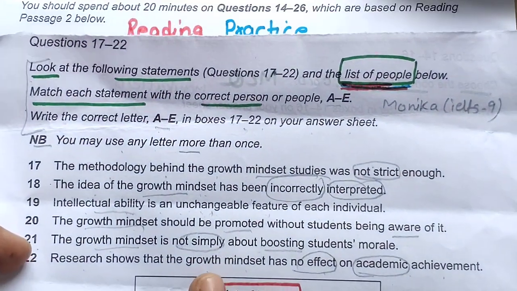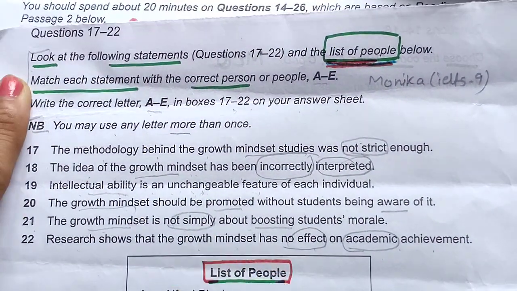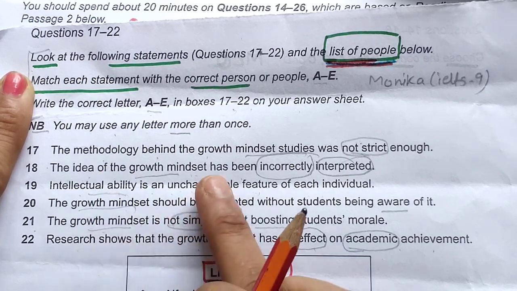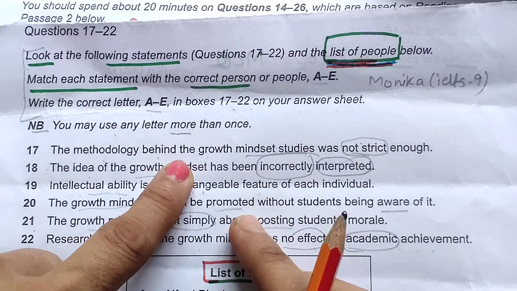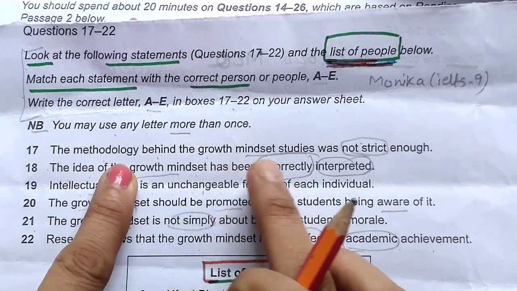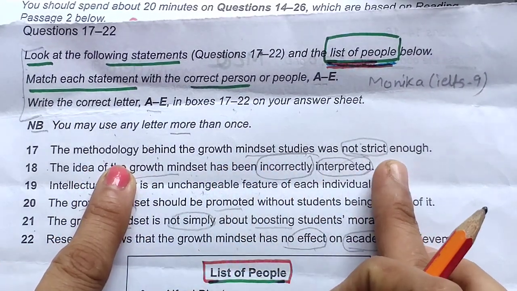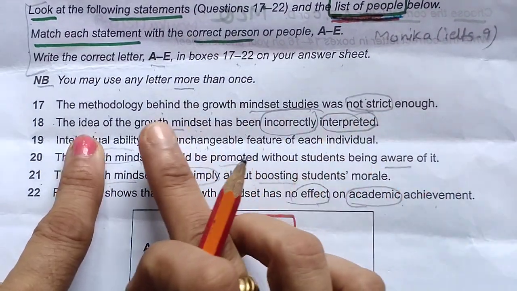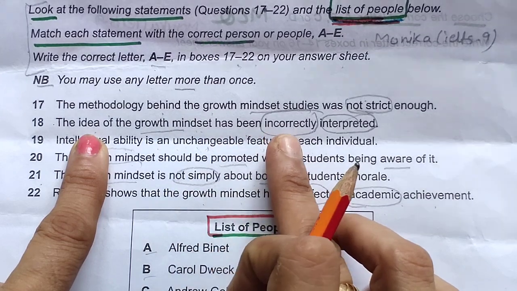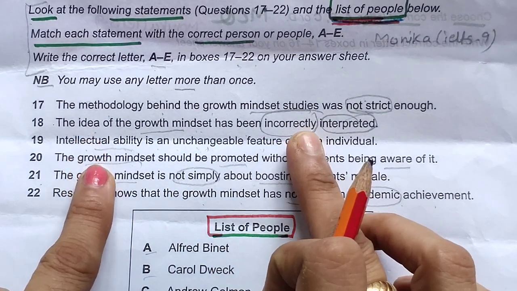So we should read each one first, so that we can try to match whether this is matching or that is matching. Was not strict enough: that person was not talking about any strictness. The idea of the growth mindset has been incorrectly interpreted: this is also not given.